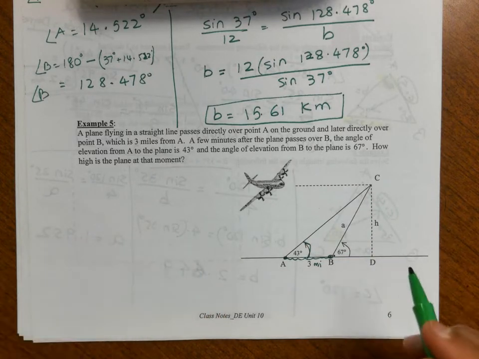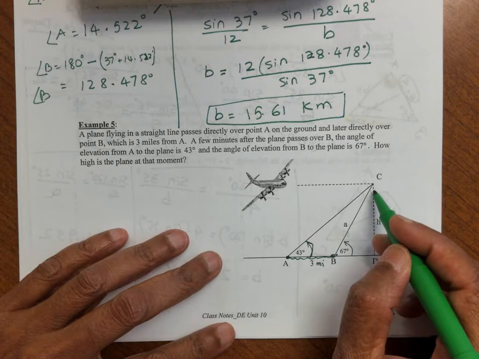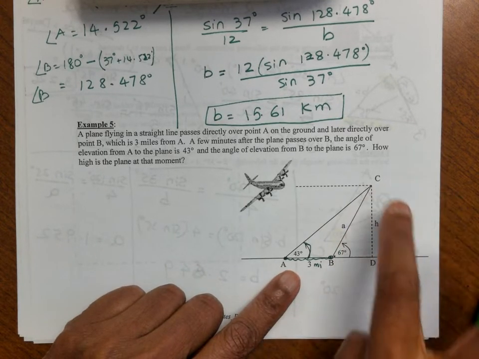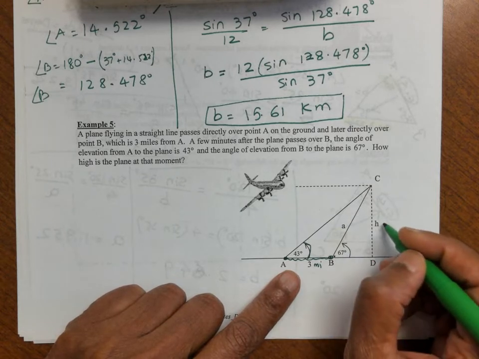So remember, the height is always a straight line. Even though this is what is actually given to us, what they're asking us for is this height. So this is what we need to find.